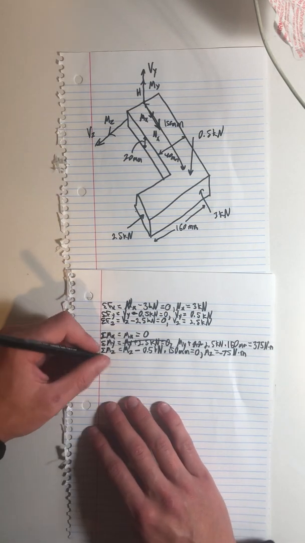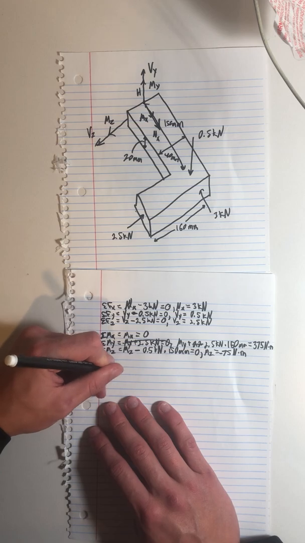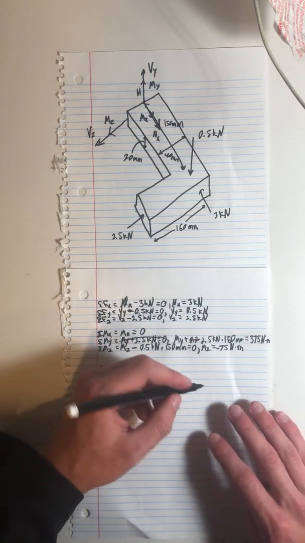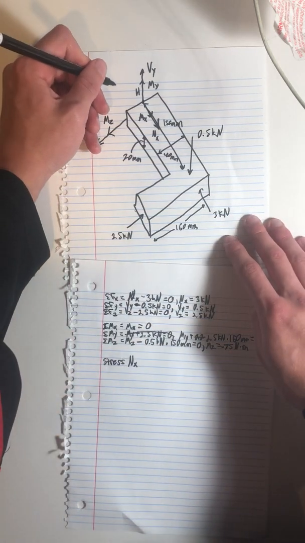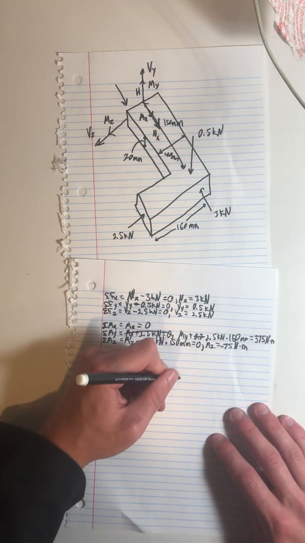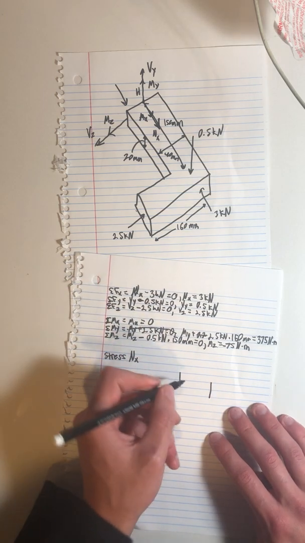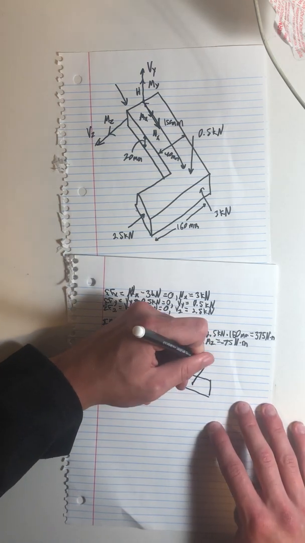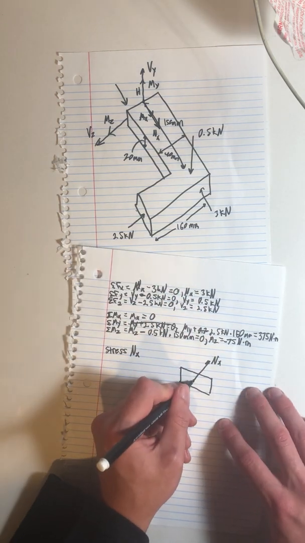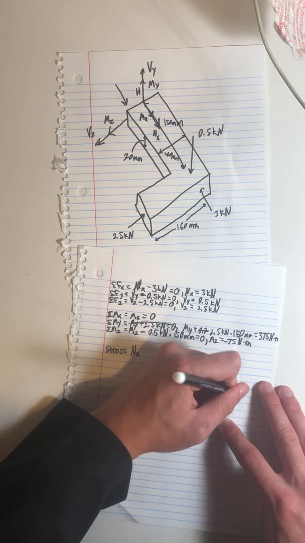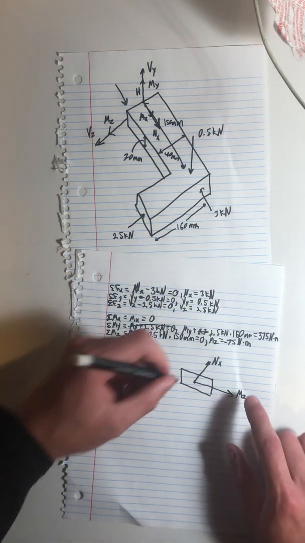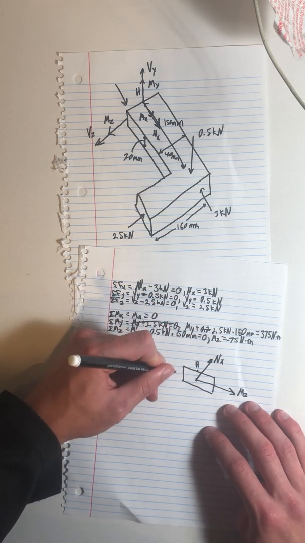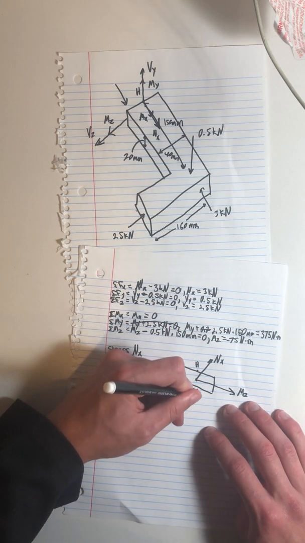So we're going to start with the stress by our normal force. If we were looking at point H from this direction, we'll have our cross-sectional area look like this, where we have a force at the midpoint, our Nx, and we'll have our Mz right here. And looking at this, we'll have point H here. This is 0.02 meters, this is 0.04 meters.